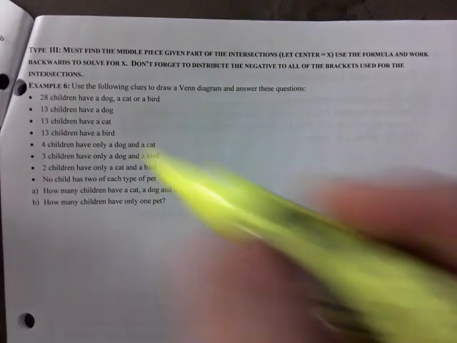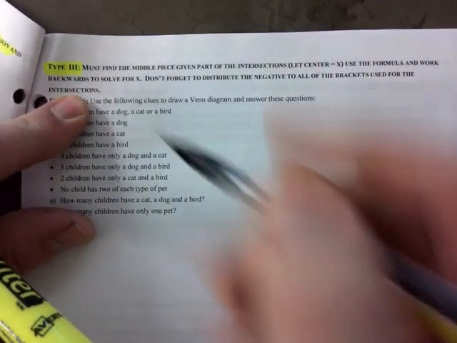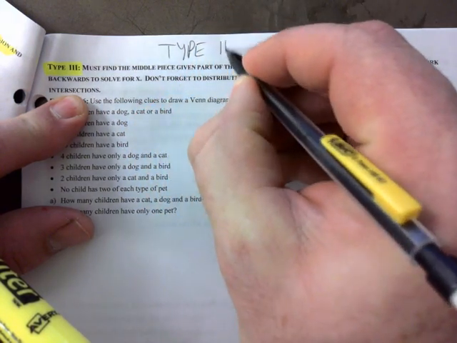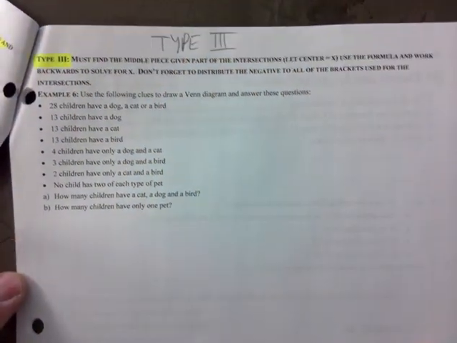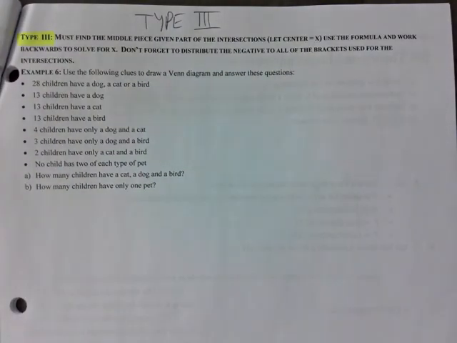All right. So here we go. Type 3. I don't know if you want to write it at the top, nice and big. Just make it stand out. Just let me grab my key. There we go.